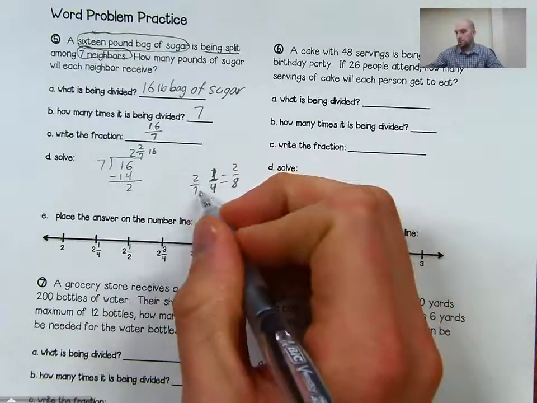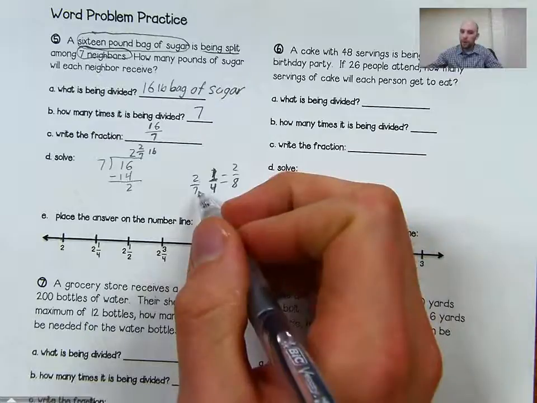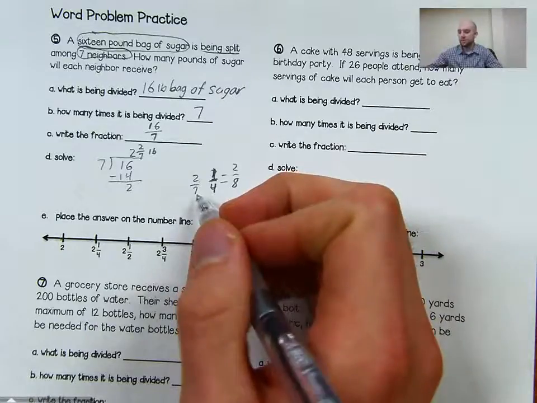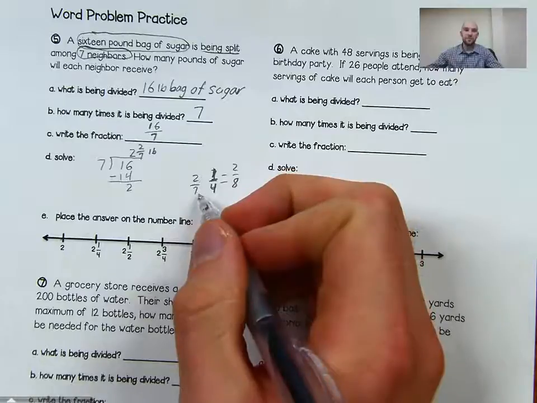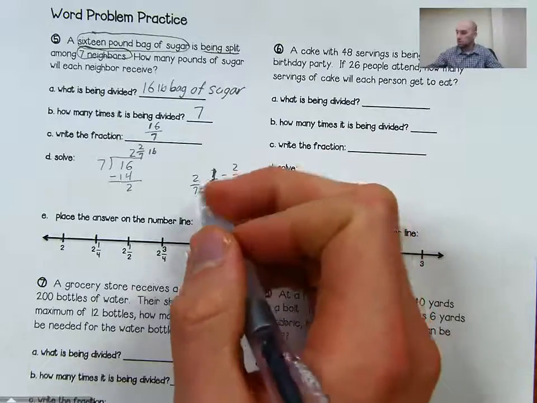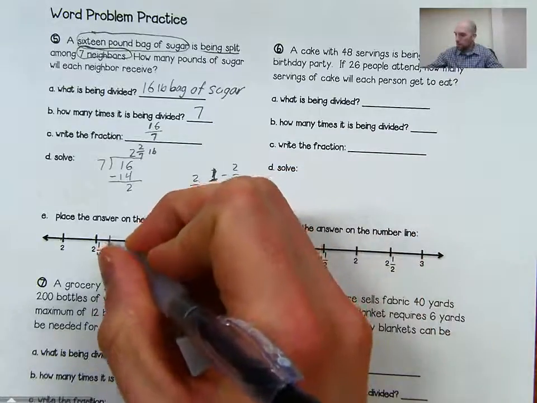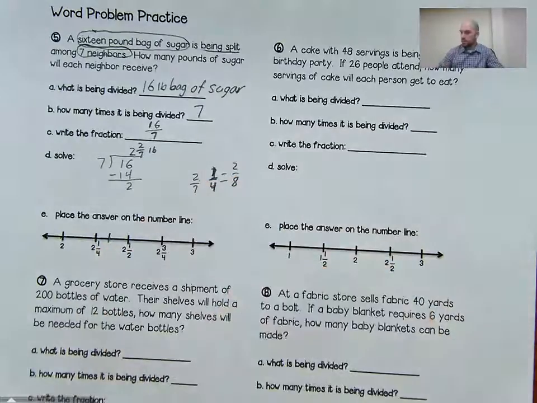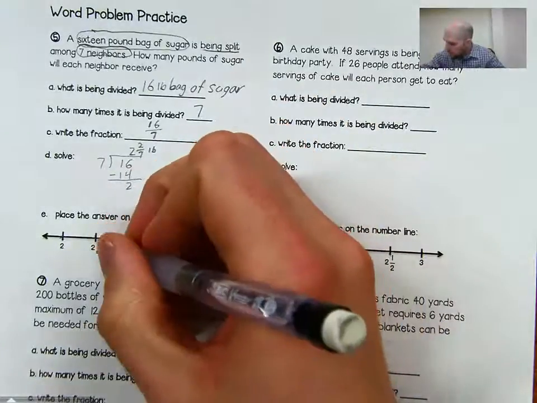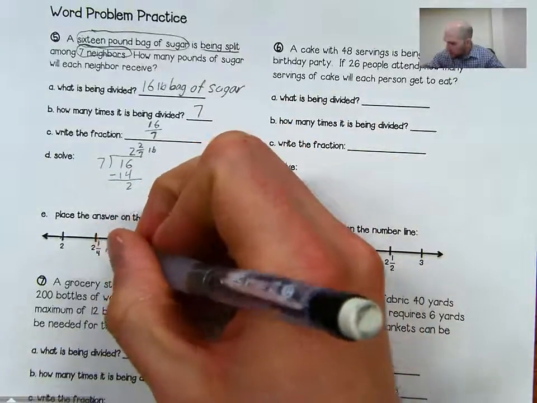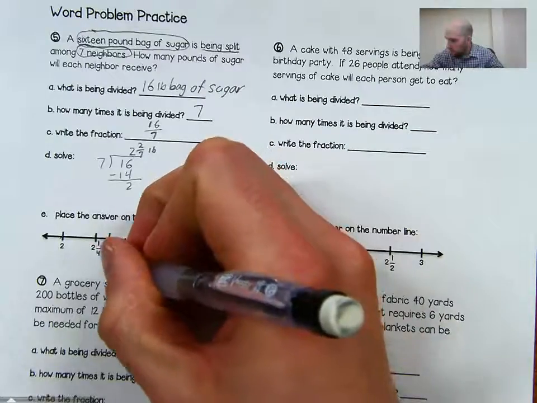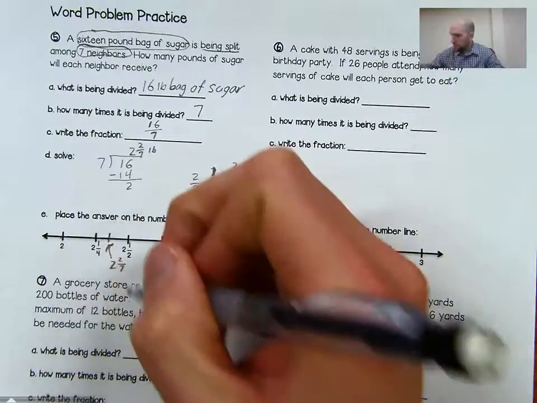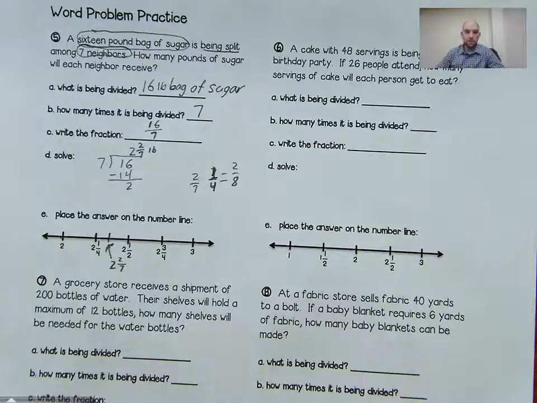I also know that 2/7 is not quite 1/2. 2 is less than 1/2 of 7. So it's going to fall somewhere right in here between 2 and 1/4 and 2 and 1/2. Now I'm going to label this right here. I'll make a little arrow because I don't have a whole lot of room. This is going to be 2 2/7. All right, so we know about how much each neighbor is going to get now, in between 2 1/4 and 2.5 pounds.